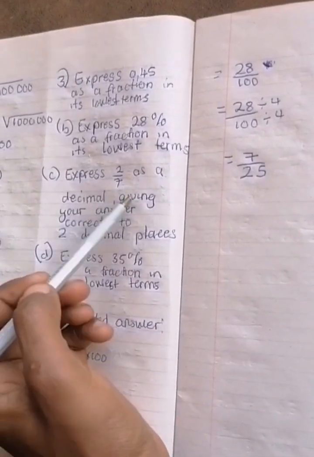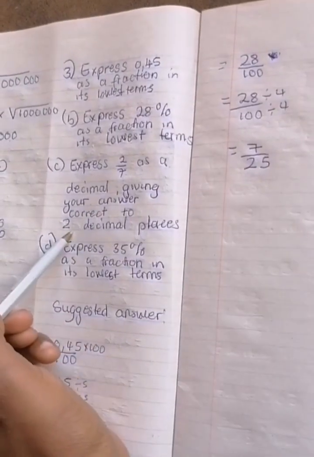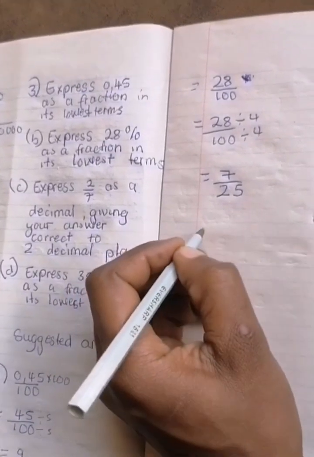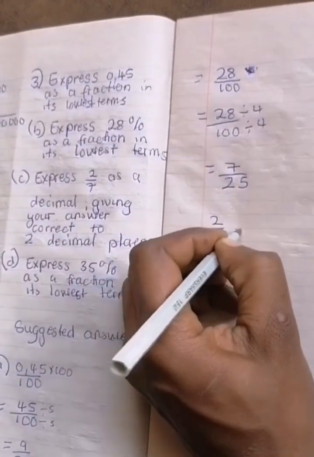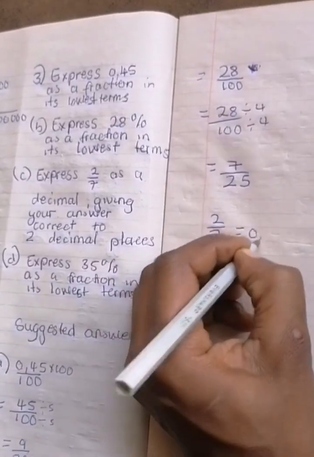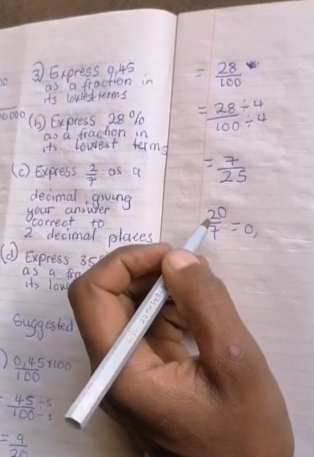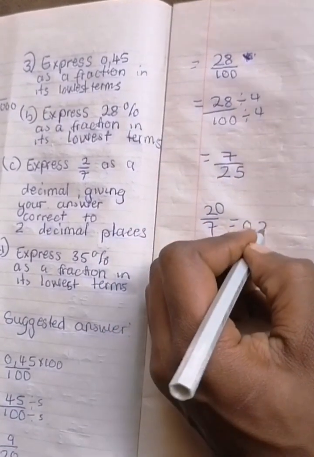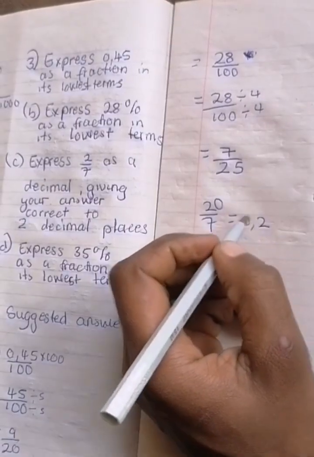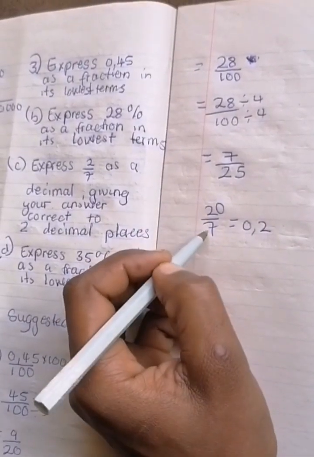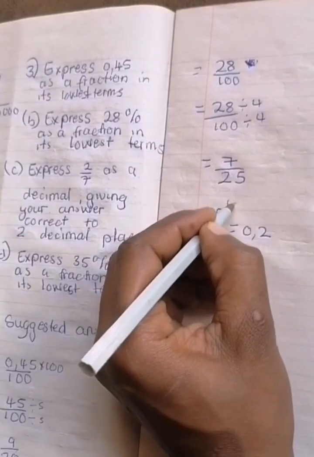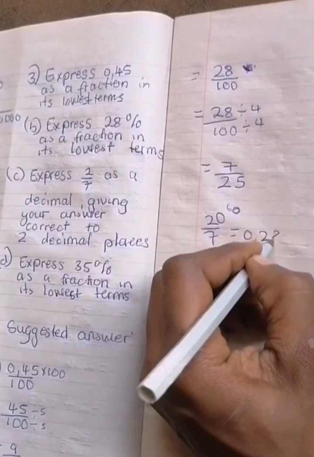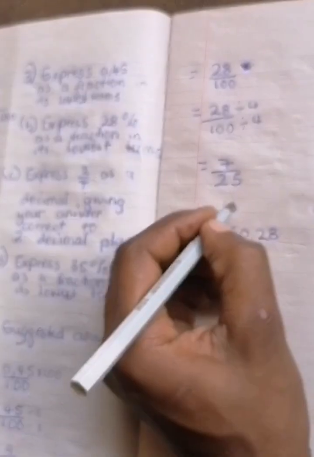Express 2 over 7 as a decimal, giving your answer correct to 2 decimal places. 2 over 7. Seven into 20, we get 2, remainder 6. So 7 into 60, we get 8, remainder 4.